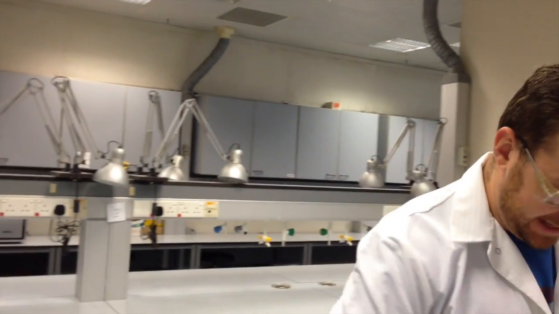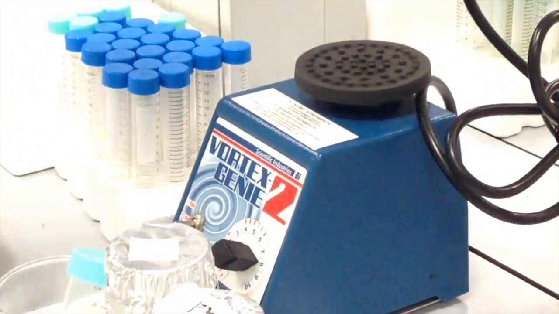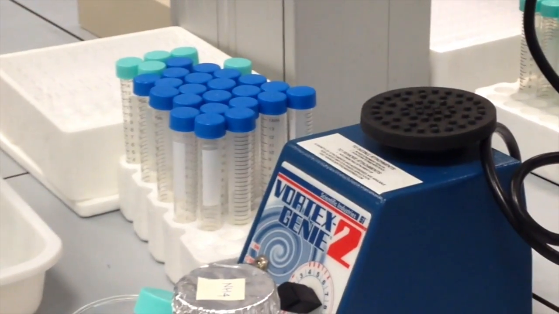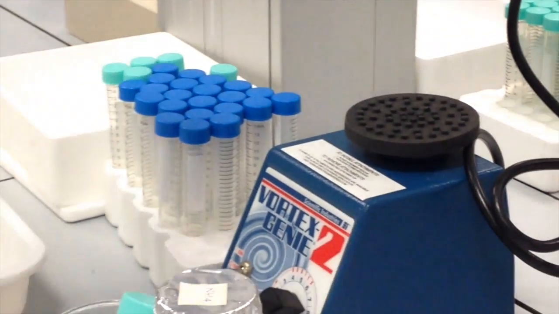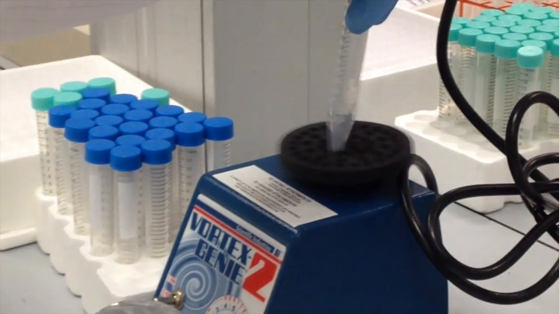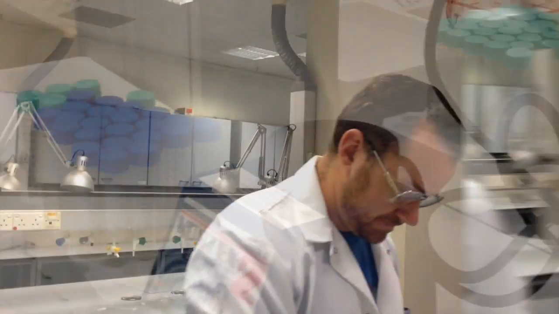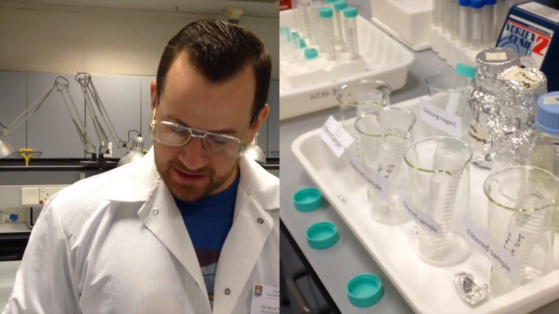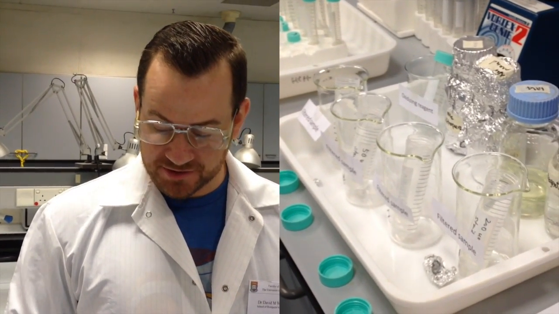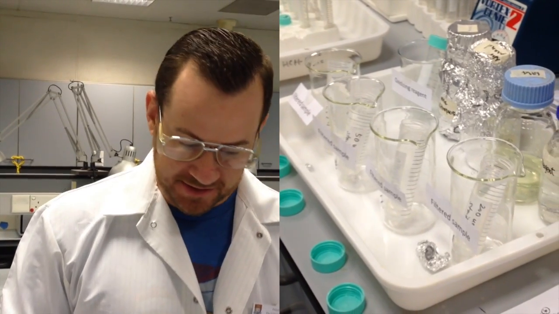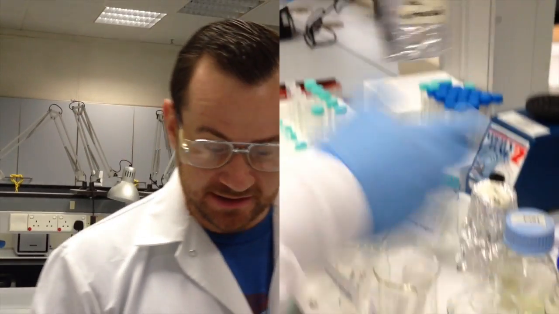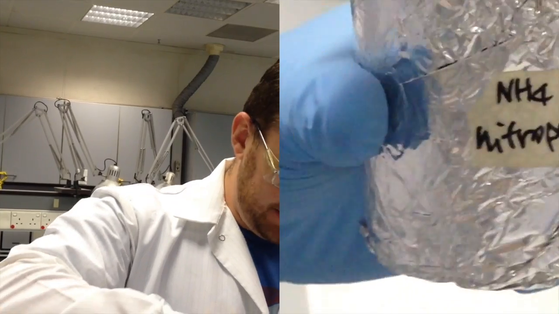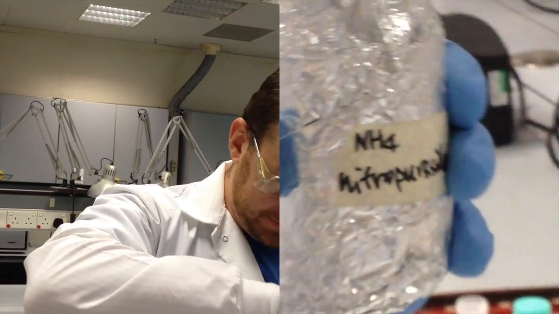Once the phenol has been added, I'm going to quickly vortex each of my samples by putting the cap on tightly and touching it to the vortex plate. So I'm going to get a new pipette tip, and this time I'm adding 150 microliters or 0.15 milliliters of the nitroprusside solution, this stuff right here. And I'm going to add that to each sample.